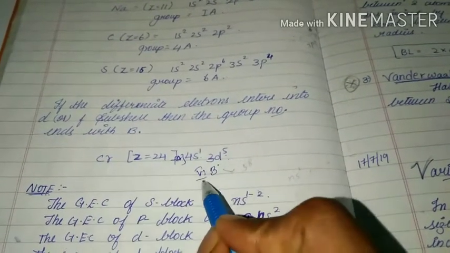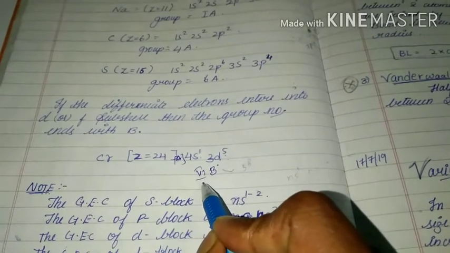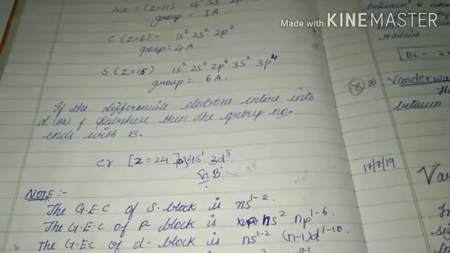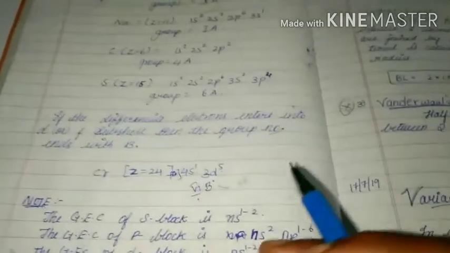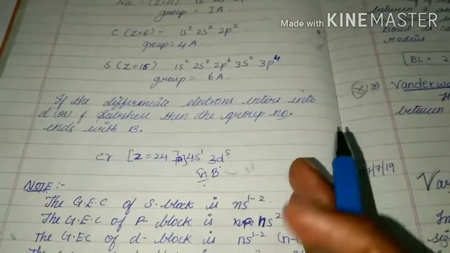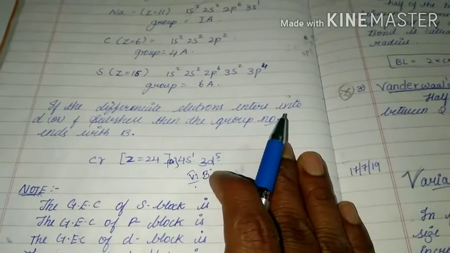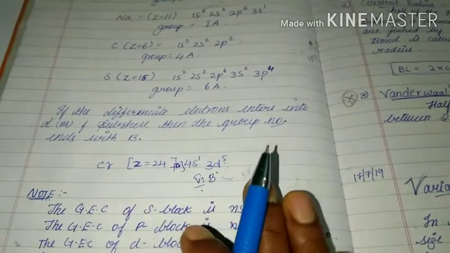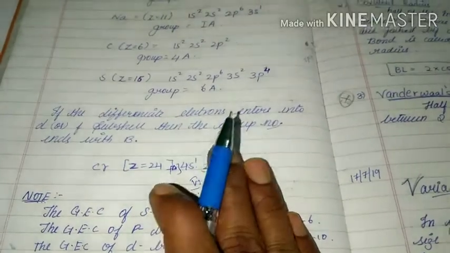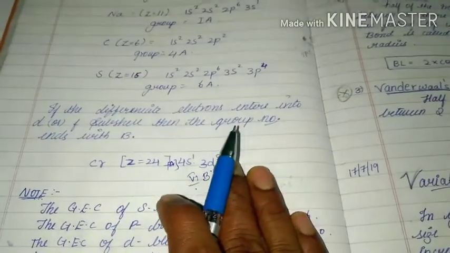So chromium comes under which group? 6B group. Chromium comes under the 6B group. So the simple point here: if the differentiating electron enters into the s subshell or p subshell, then the group number ends with A. If the differentiating electron enters into the d subshell or f subshell, then the group number ends with B.